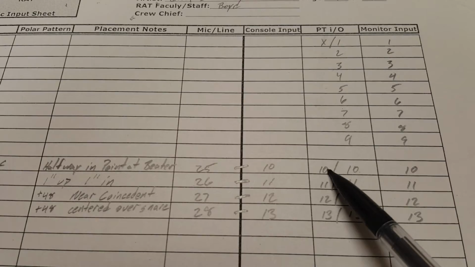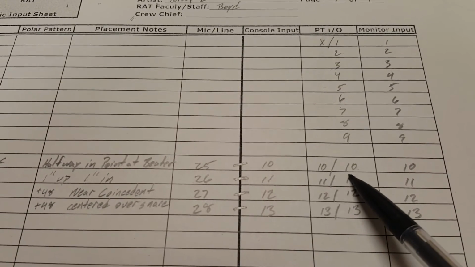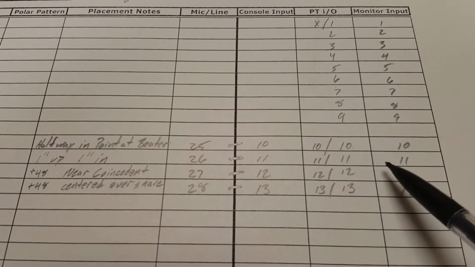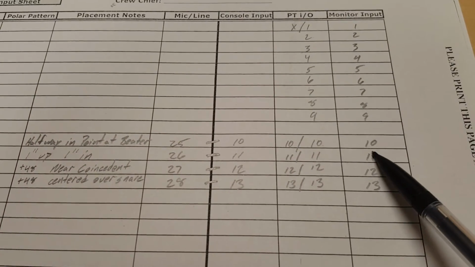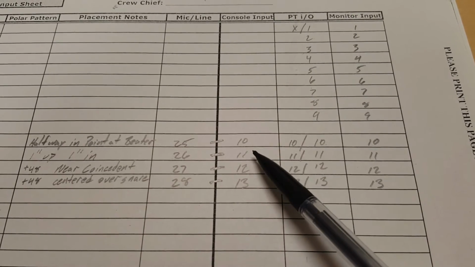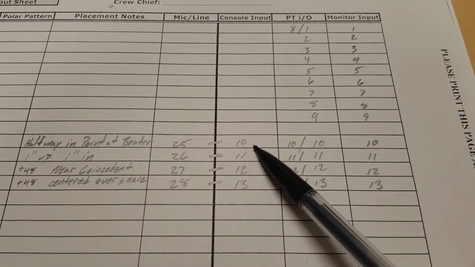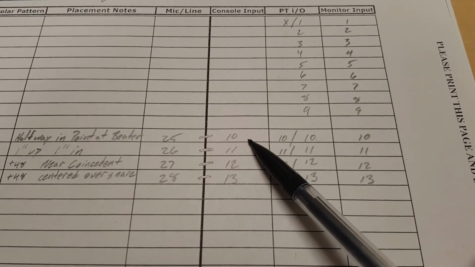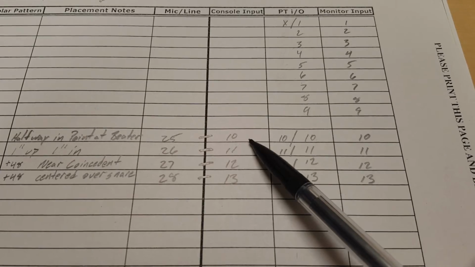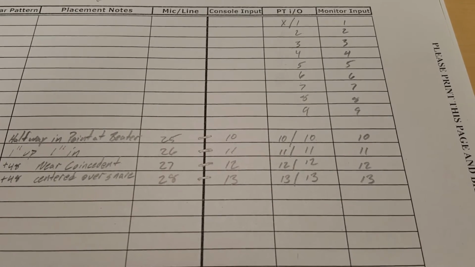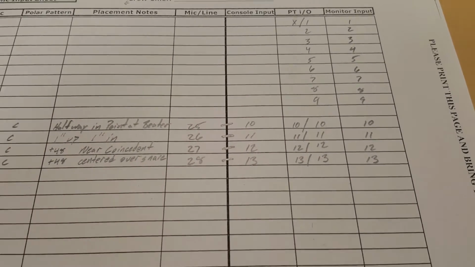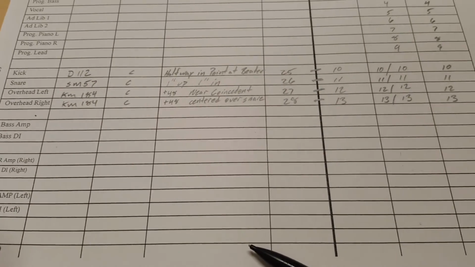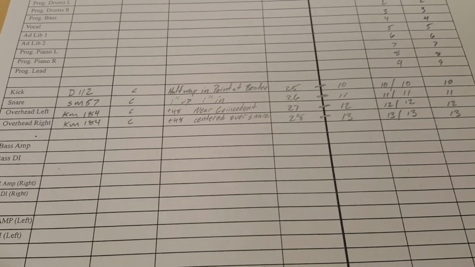My Pro Tools input for this session will be input 10, my output will be 10, and my monitor input will be 10. If you notice here, I'm using the same number for my monitor input and my console input. This is because we are going to use the SSL as an inline console during this unit, and I will have a video coming up showing you how to do that. So again, as we go through different days, I'll be filling in different sections of this input sheet based on what it is that I need to record.